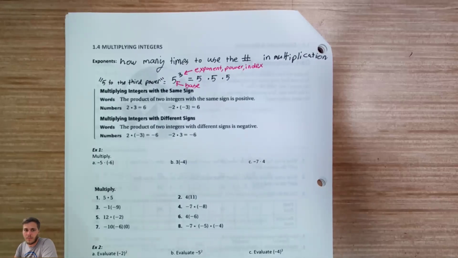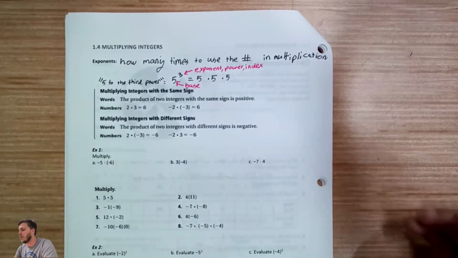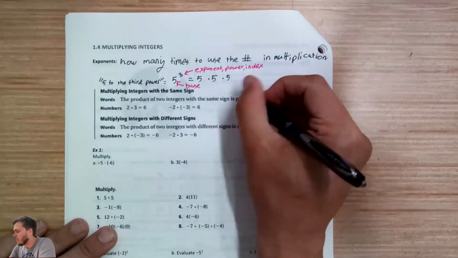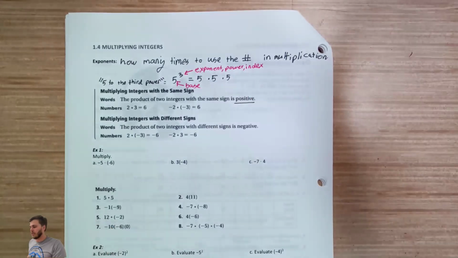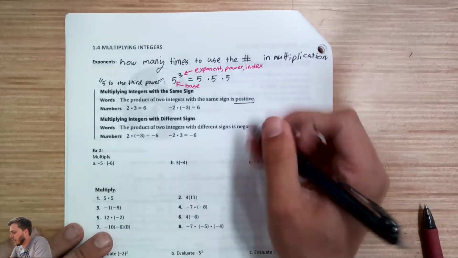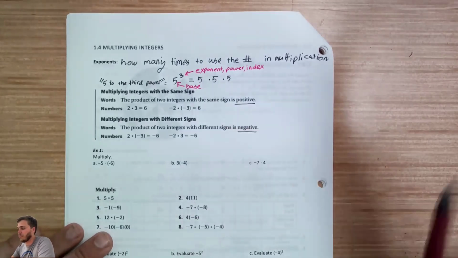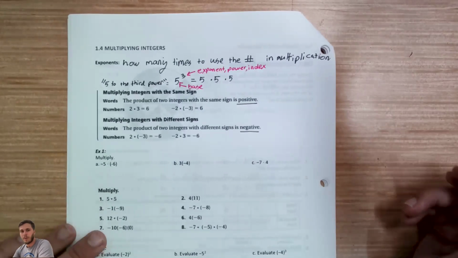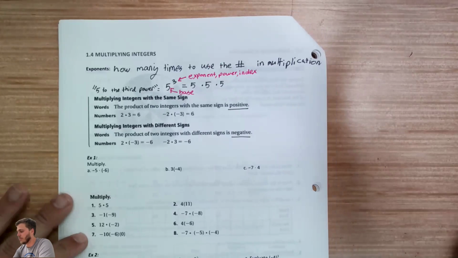If we are multiplying integers with the same sign, both positive or both negative, the product of the two integers with the same sign is always going to be positive, whether it's two positives or two negatives. 2 times 3 is 6, -2 times -3 is 6. Multiplying integers with different signs, the product of two integers with different signs is always going to be negative. So 2 times -3 is -6. -2 times +3 is also -6.